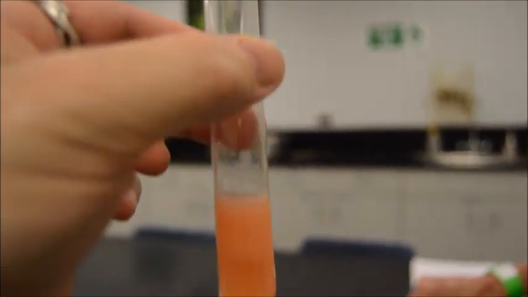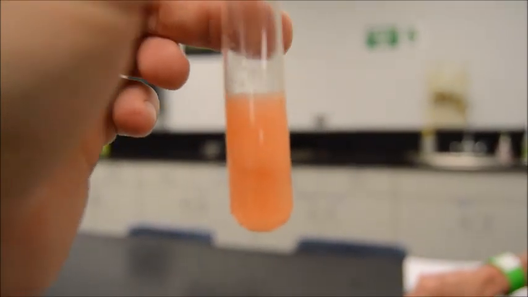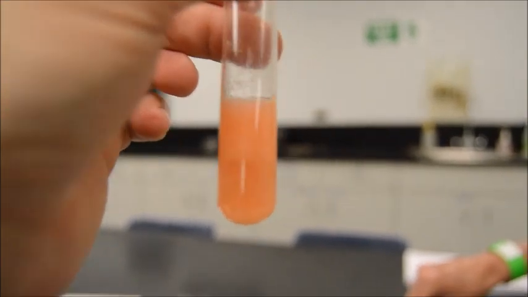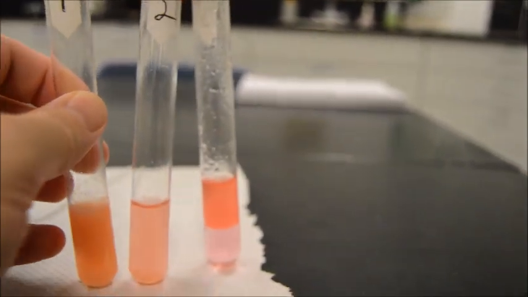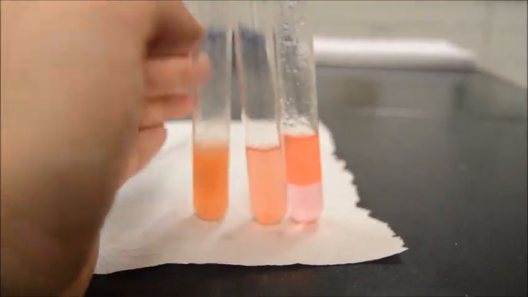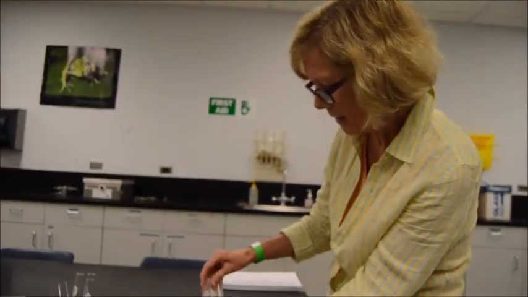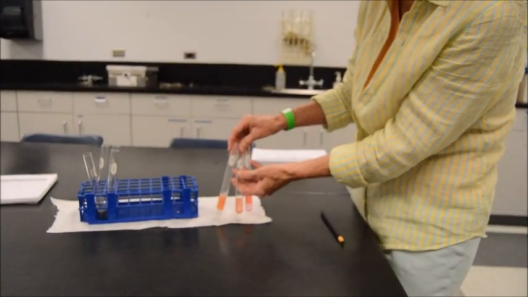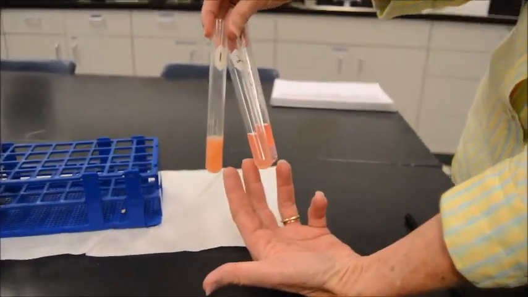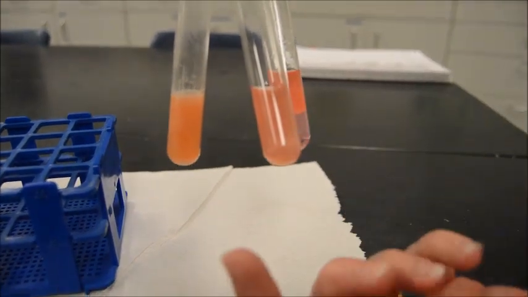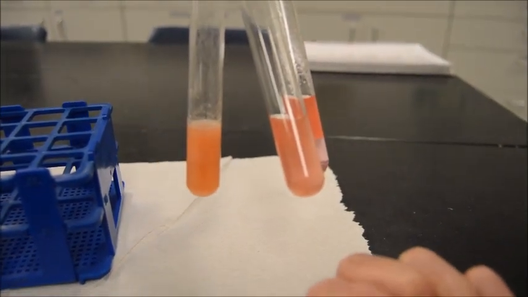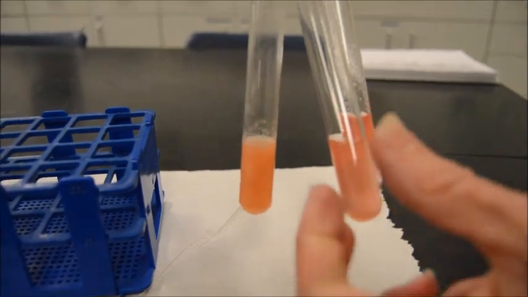This is number 1, by the way. It's hard to say if that's just particulate from the foodstuff that we were using, or if that's some sort of effect from the Sudan. But I'm inclined to say that if that's anything, it's very little. Ms. Rose, what's your opinion on the subject? I agree with you. And number 2 is obviously negative because you can see how it's very clear. Even though some particulate has settled out, there's no layering. And it's a very clear pink, obviously not positive for lipids. Right. Number 1 is hairy. If there's lipid in there, it's not much.